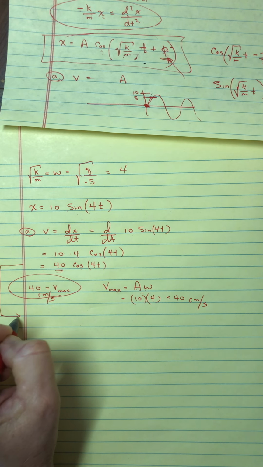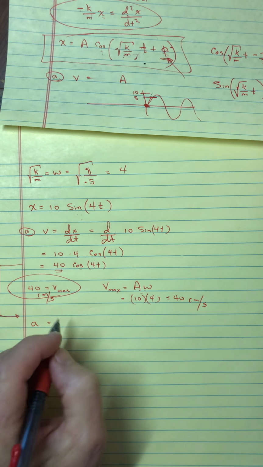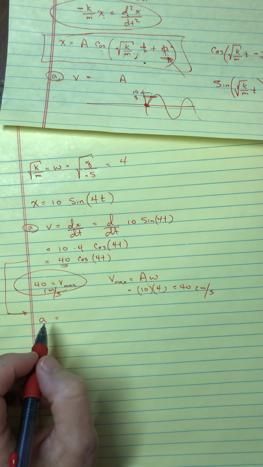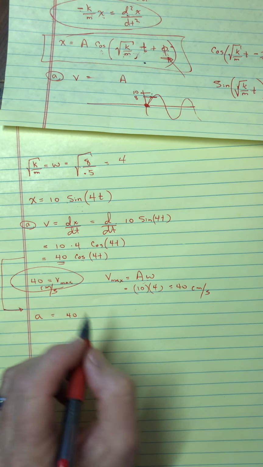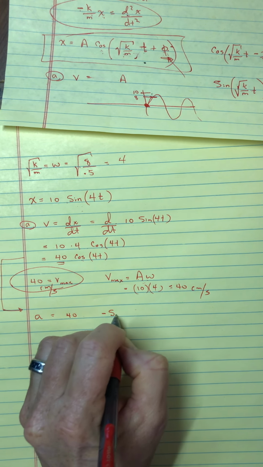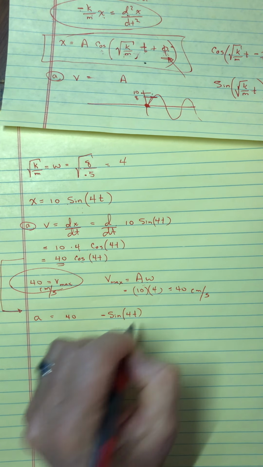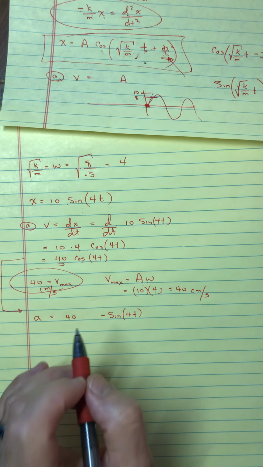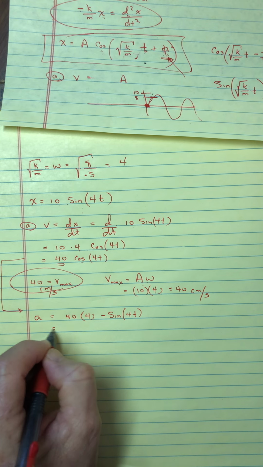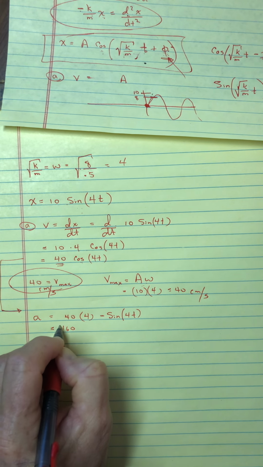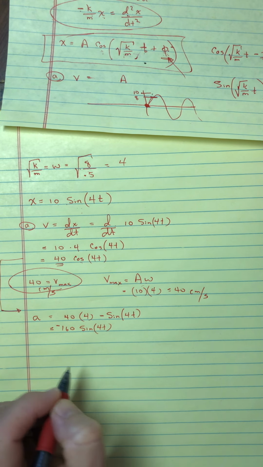And if you took the derivative yet again, you would get the equation for the acceleration. So I'll just pull the 40 out in front. The derivative of a cosine function is a negative sine function. And then the chain rule pulls out another 4. So this becomes 160, and I guess there's a negative, and then there's a sine of 4t.